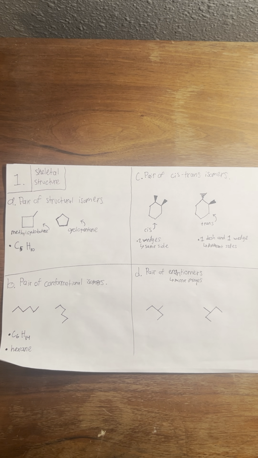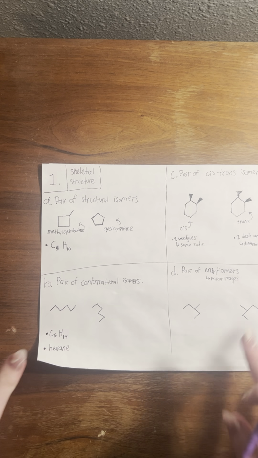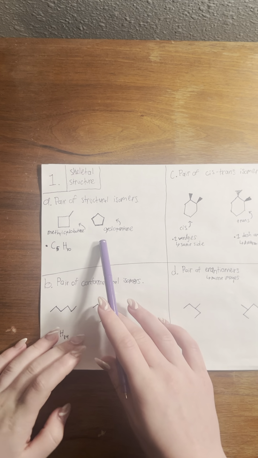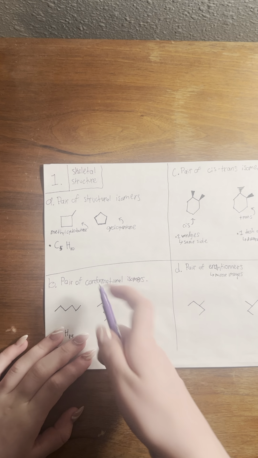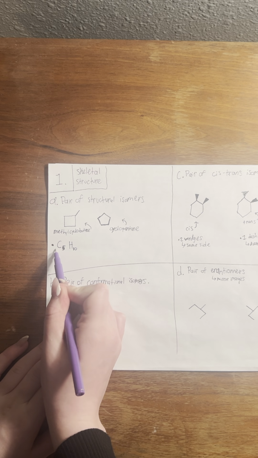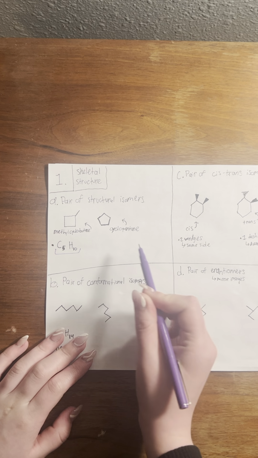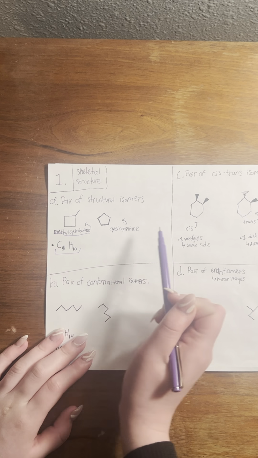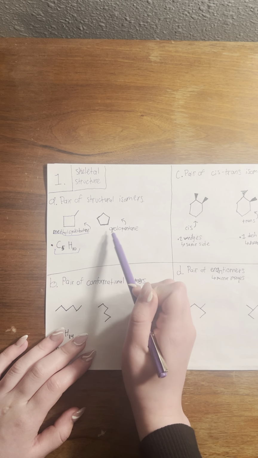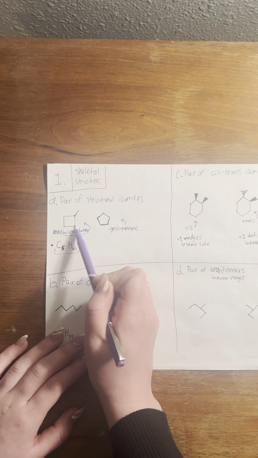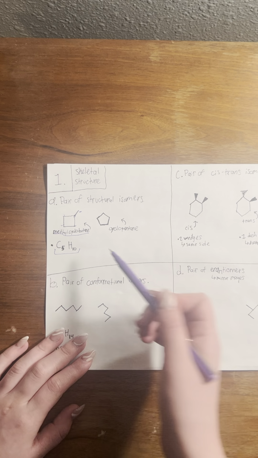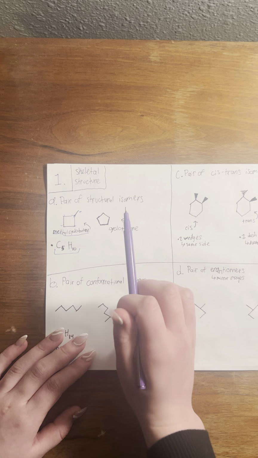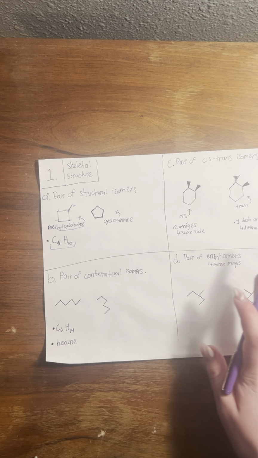Okay, so the first one is a pair of structural isomers. So these two are structural isomers because they have the same formula right here, but they have different names. See, this one is methyl cyclobutane and this one is cyclopentane. They both have 1, 2, 3, 4, 5 carbons, except they look different, as you can see, because this one has a square in it. And anyways, so those are structural.